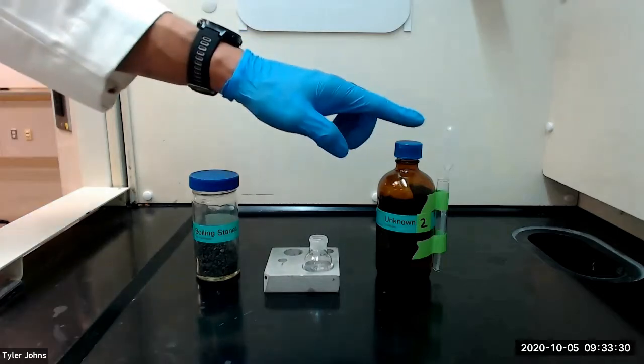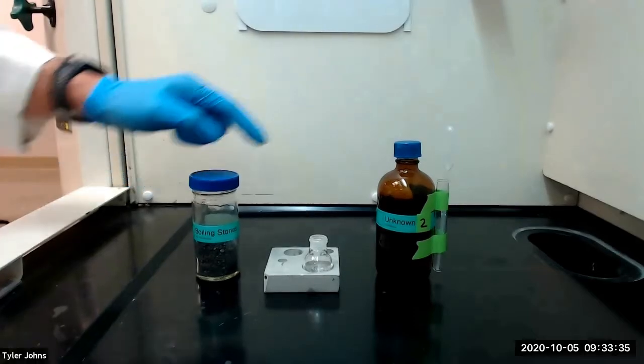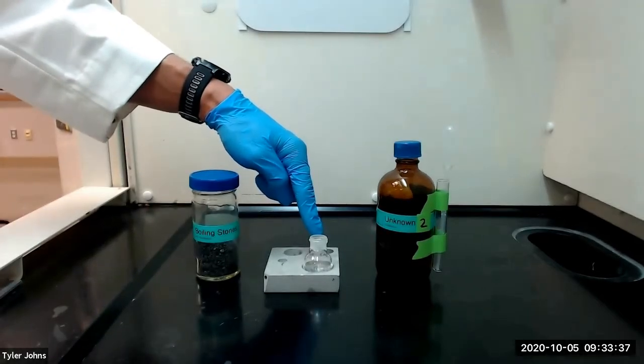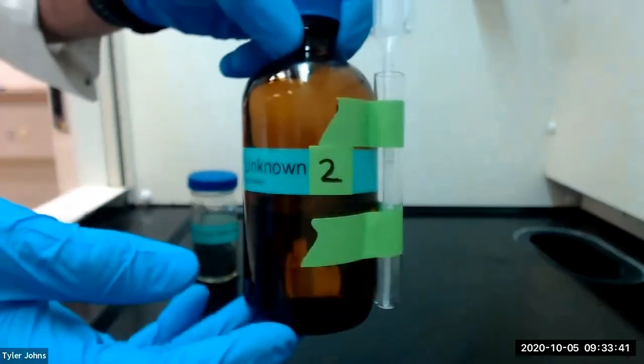Let's get started. We first need to add 8 milliliters of our unknown mixture of liquids and a boiling stone to a 10 milliliter round bottom flask. For this experiment, we'll be using unknown number 2.